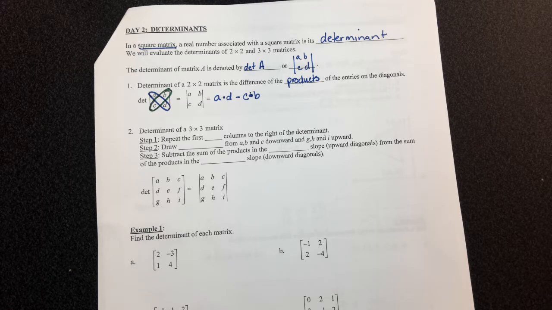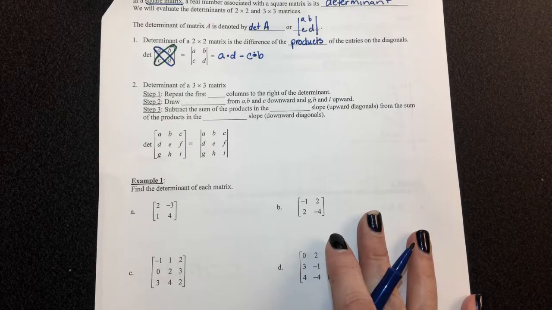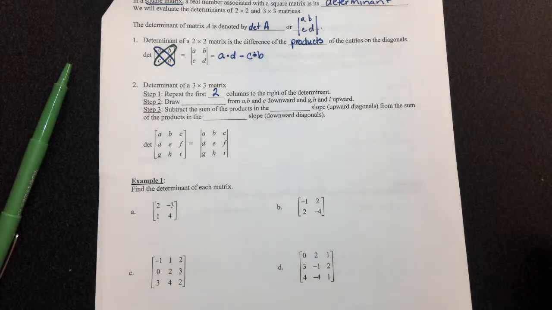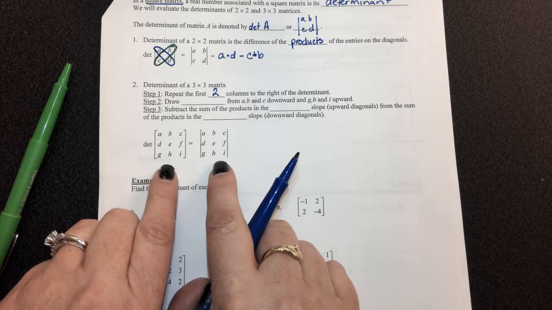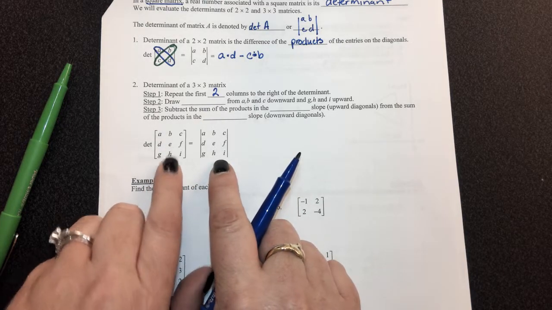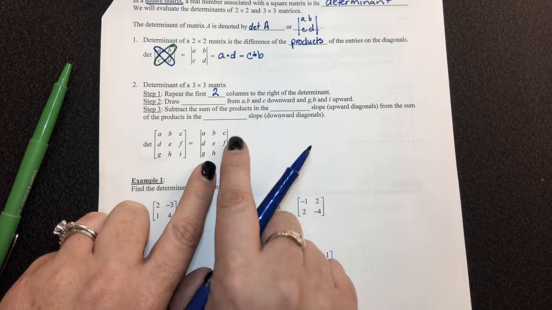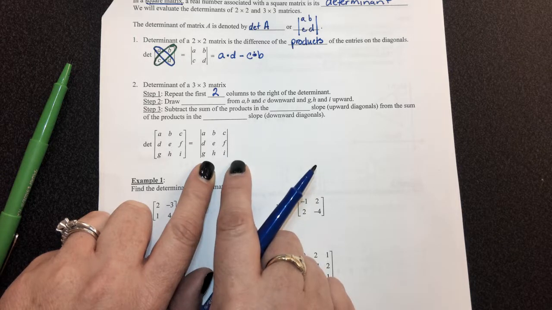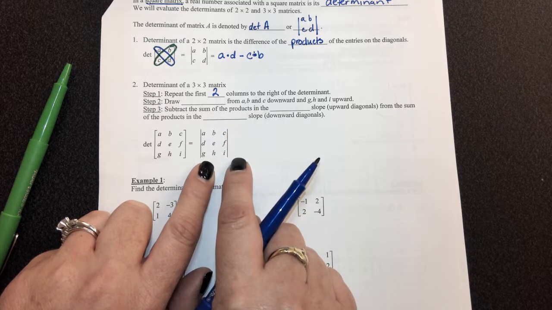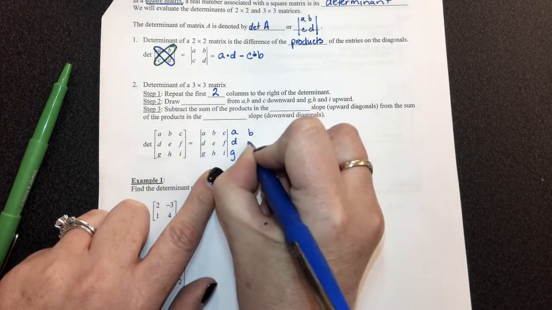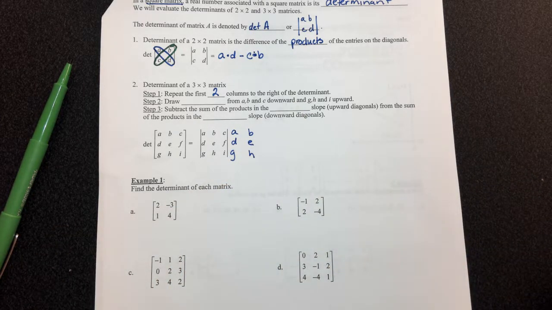The determinant of a 3x3 matrix. To find it, first of all you're going to have to repeat the first two columns to the right of the matrix, or to the determinant. What I mean by that is this. Here's my matrix, we'll call this matrix A, and I have the entries labeled A through I. The first thing you're going to do to calculate the determinant is recopy the first two columns right next to this matrix. So A, D, G, B, E, H. You just recopy.